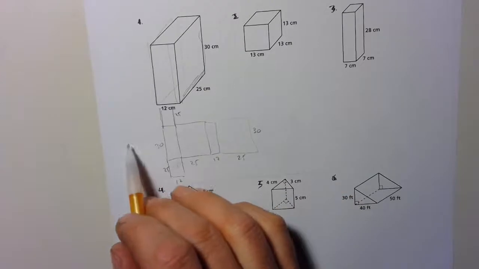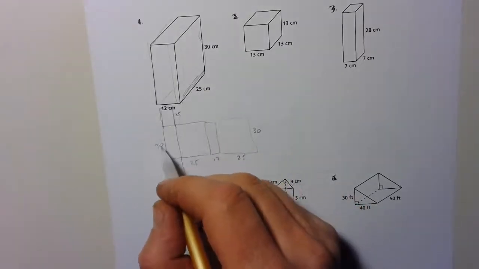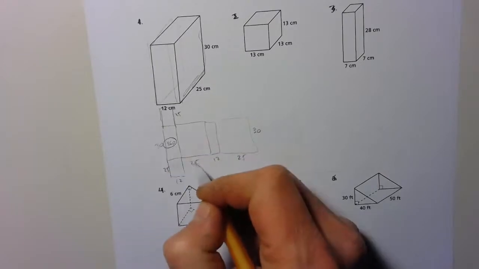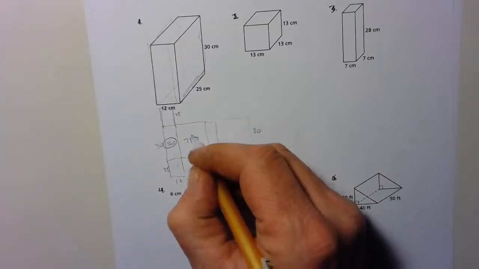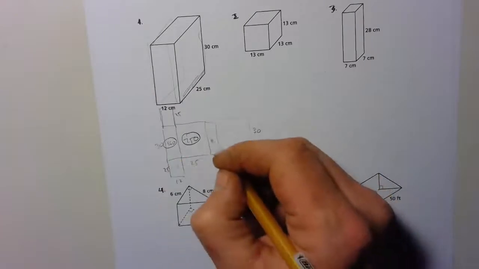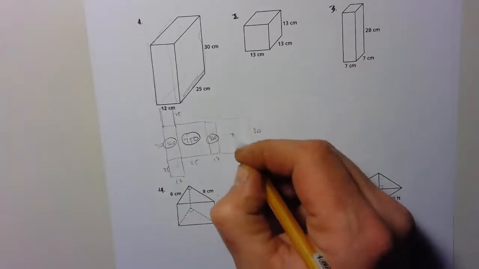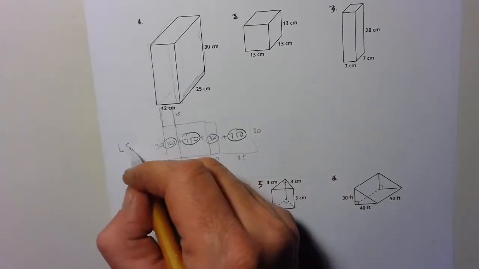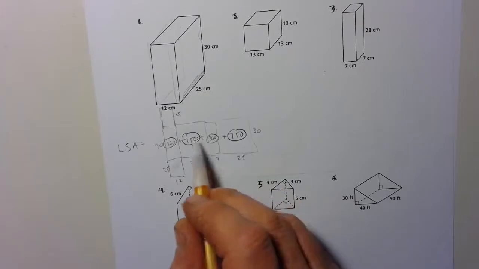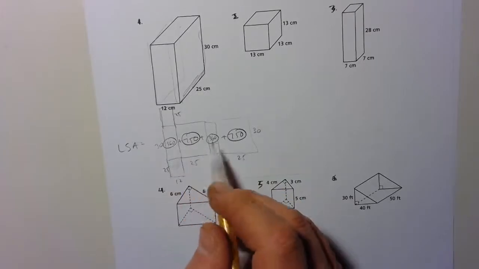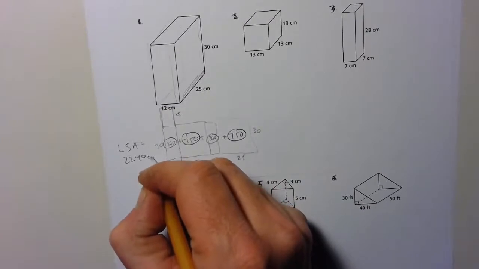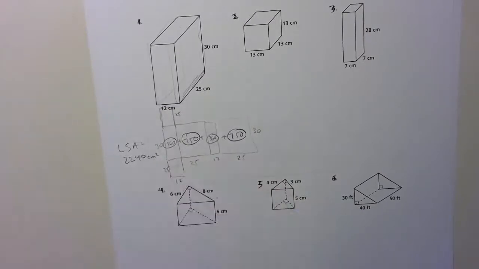So these are going to be my lateral surfaces. I'll find the area of each of them. So 30 is a rectangle, 30 by 12, so 360. 30 by 25, 750. 12 by 30, we said 360, same thing. And then this is also going to be 750. So if we add these four together, that'll give us our LSA. Let's see, 1500, 1860, 2240, and that's square centimeters. Just making sure I did all my mental math right.